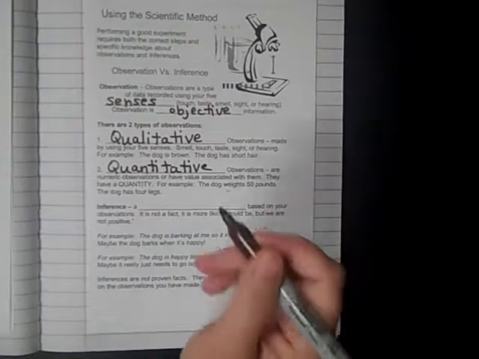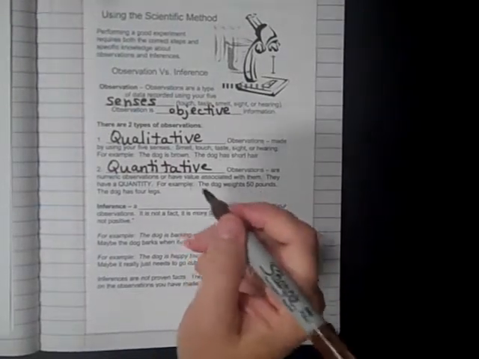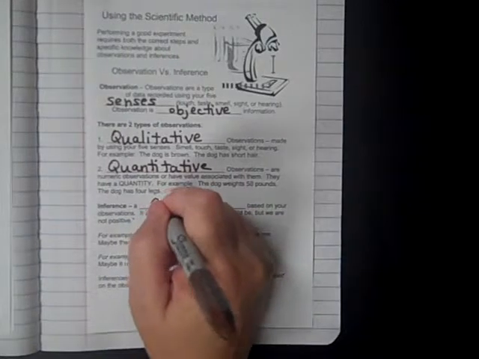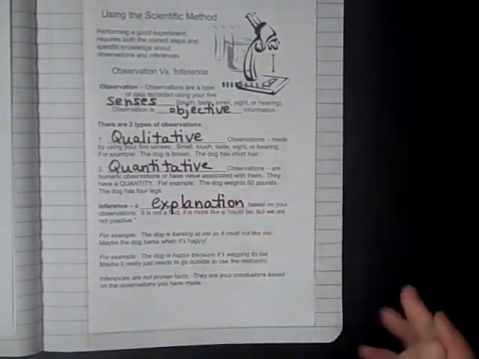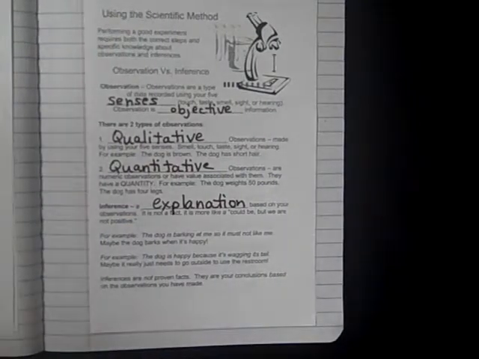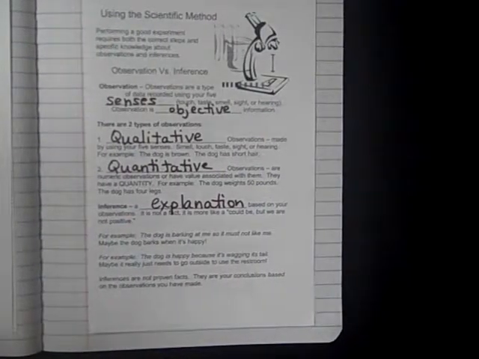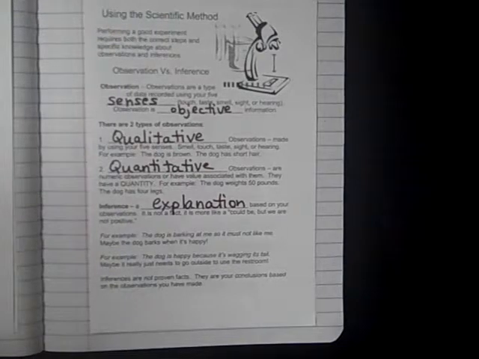Inference is an explanation based on your observations. It is not necessarily a fact. It could be correct or it could be wrong. You're assuming something based on an observation you make.